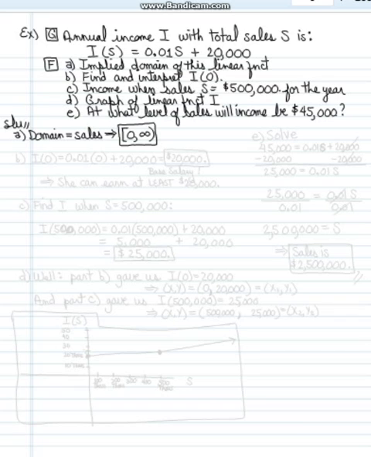And you'll notice I put a boxy bracket on 0 because it is possible that 0 is an actual value in the domain. He could have $0 worth of sales, or she. And infinity, because I can't put a top limit on it, has to have an open bracket since infinity is not even a real number.